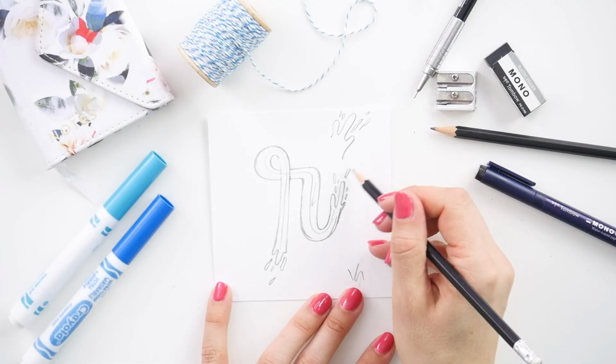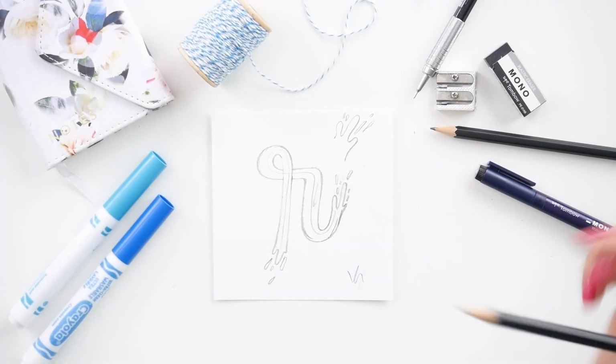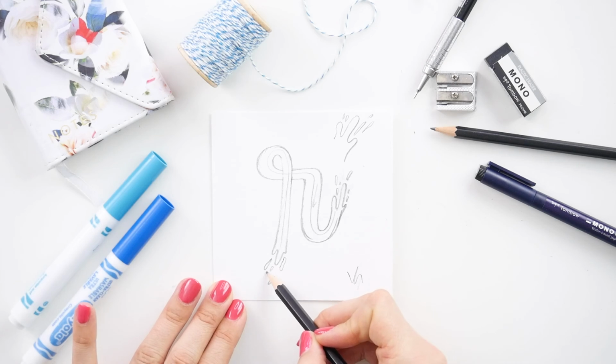When you feel like you have a good base, a few splatters to make it really look like it's splatting, and splatters off the other side that aren't too even, you can put down your pencil and we'll come back to it next day.